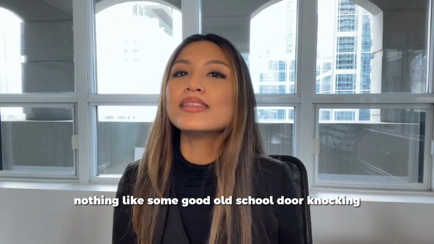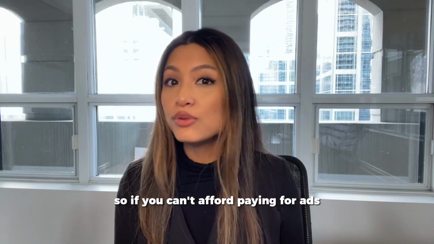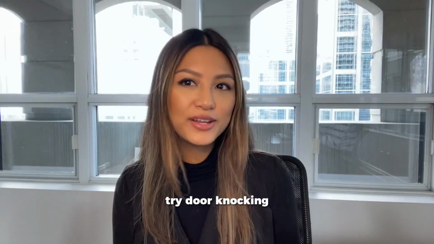Door knocking. Nothing like some good old school door knocking. Door knocking is the traditional physical lead generation. So if you can't afford paying for ads, try door knocking.